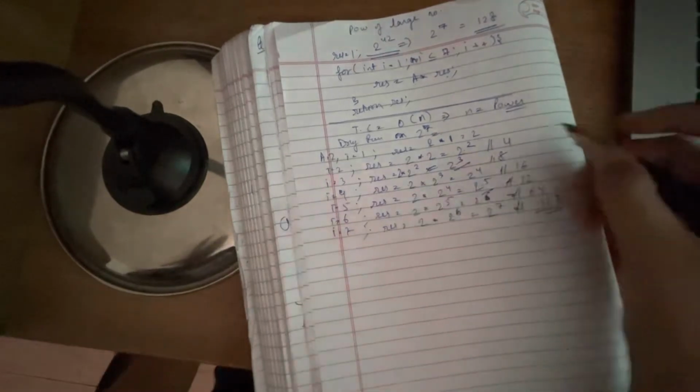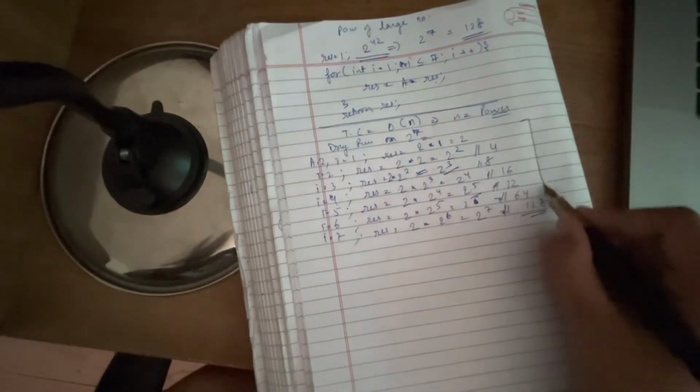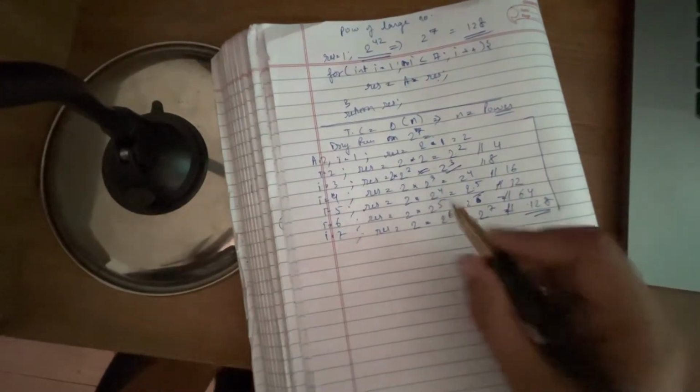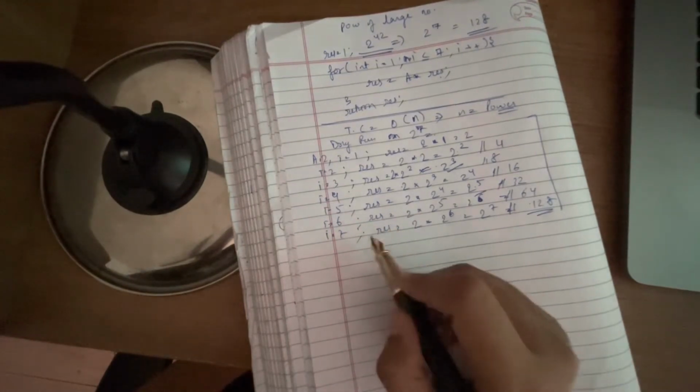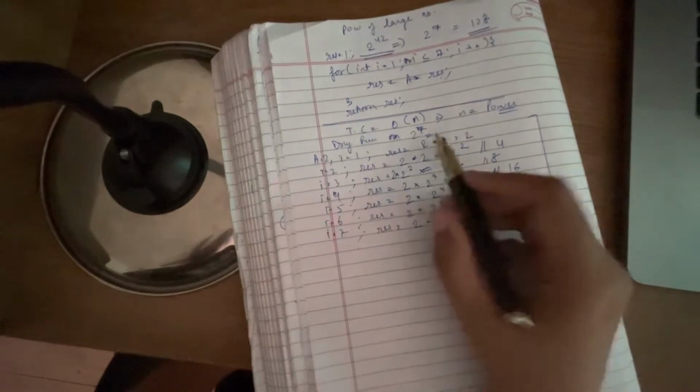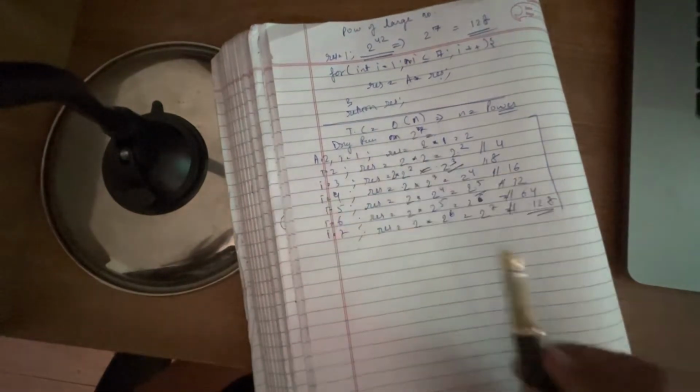So how many times are we iterating? We are iterating the number of times we have to calculate the power, which is 7 times here. That is why the time complexity is order of n.